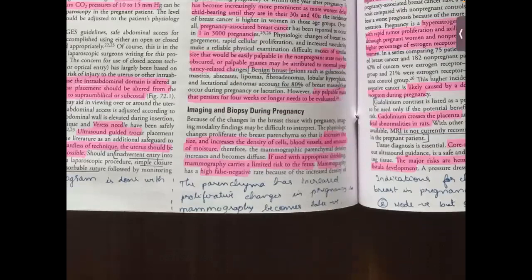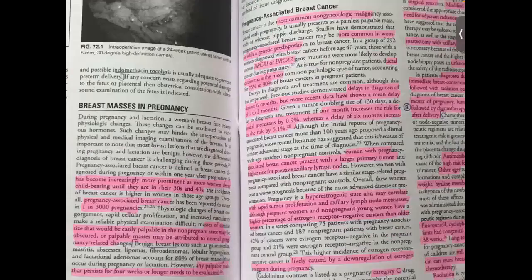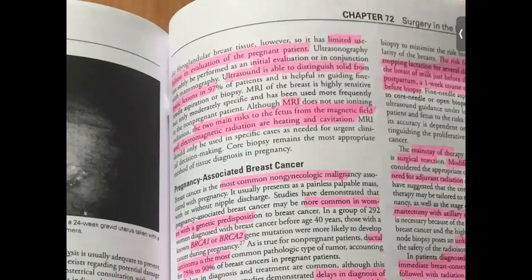So imaging and biopsy. There is no different point in this. They are just saying we have to do core needle biopsy. If we use appropriate shielding, mammography carries limited risk to the fetus. But the problem with mammography is a high false negative rate because of dense breast. We can't pick it up easily on mammography, so mammography is limited. Ultrasound is able to distinguish solid from cystic lesions in 97% of cases. With MRI, the two main risks to the fetus are the magnetic field and electromagnetic radiation causing heating and cavitation. So MRI is also dangerous. So core needle biopsy is the most appropriate method. Ultrasound is safe, the safest is ultrasound. If we can't pick it up using ultrasound, we can use MRI.